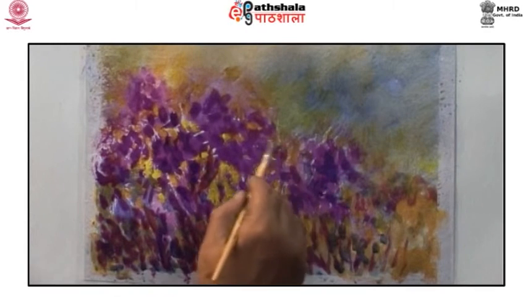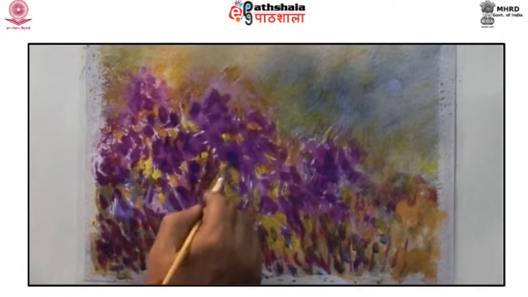Notice how the patches are applied randomly but judiciously.